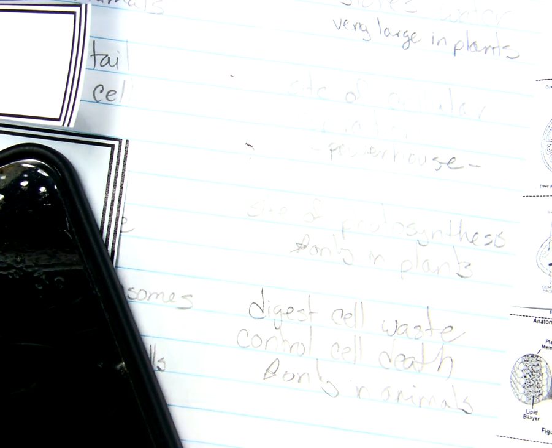Okay, we're now done with our notes. So we're going to move on to our retest. Everything should be off of your desk except for your bubble sheet.